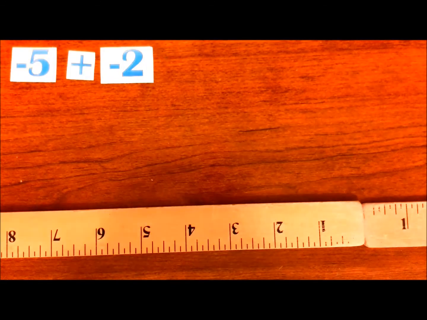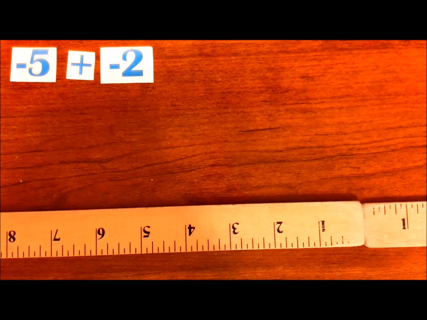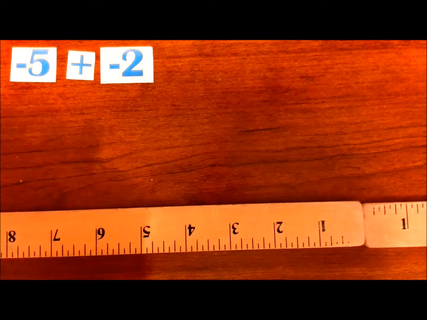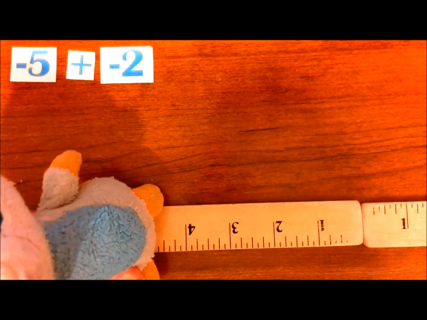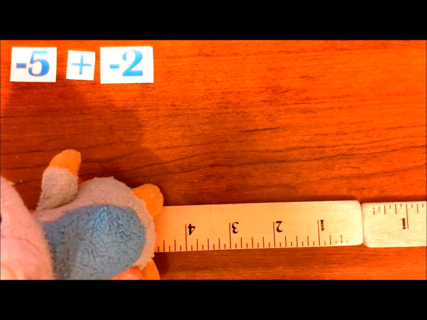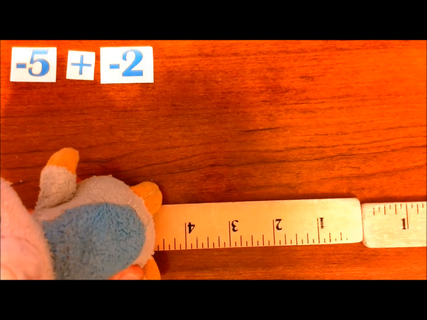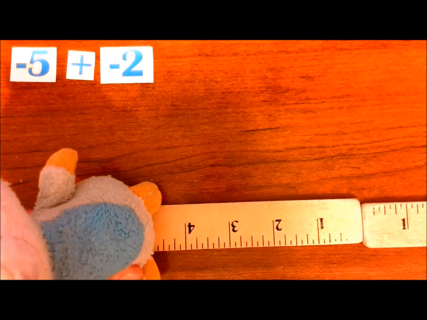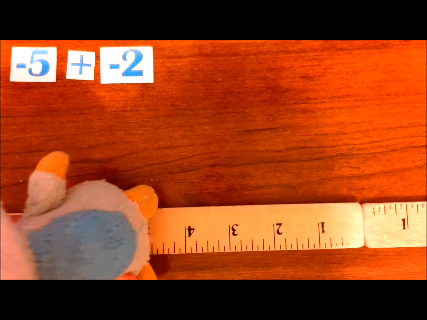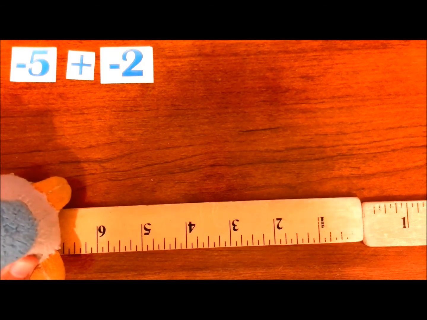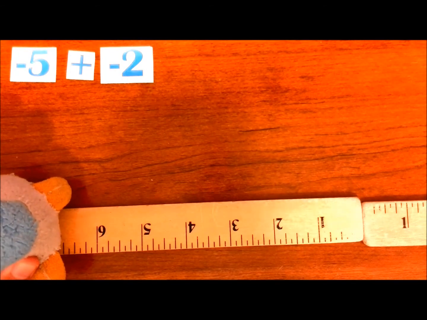I want to talk a little bit more about how you could solve -5 plus -2 without using rulers. So for this problem, Michigan started at -5. She faced forward, she faced towards positive infinity. However, she walked 2 steps backwards based on her perspective because of -2. 1, 2. So ultimately, she walked towards negative infinity.